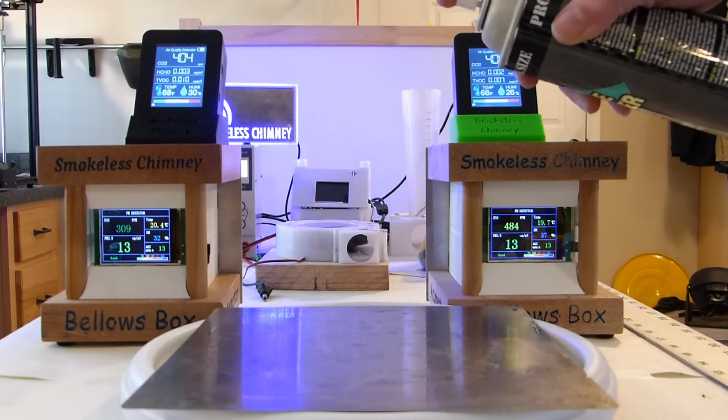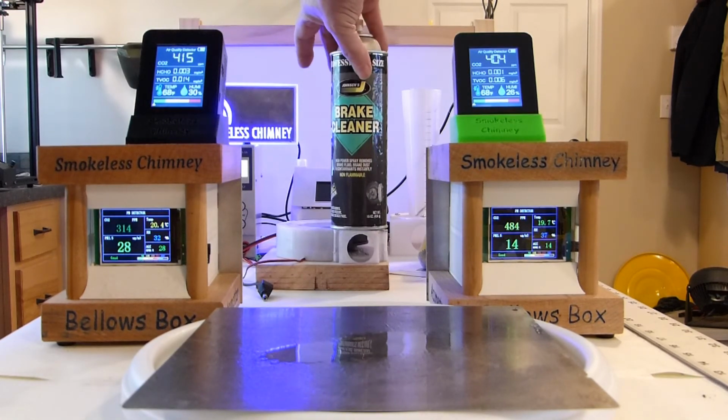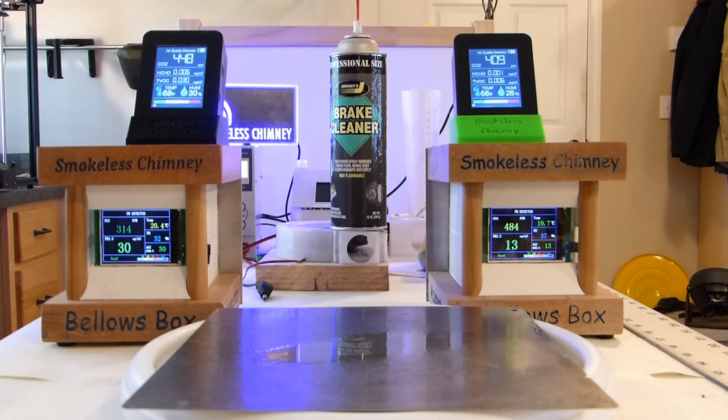All right, this is brake fluid. Now, brake fluid is not something we normally spray in the house. However, it's a good solvent, a good cleaner, and I wanted to use it as an example of what could make high VOC numbers. And you see the numbers on the left, upper left, going up, and then the numbers on the right, upper right, going up. Fully expected, a solvent being dispensed is going to have high amounts of volatile organic compounds.